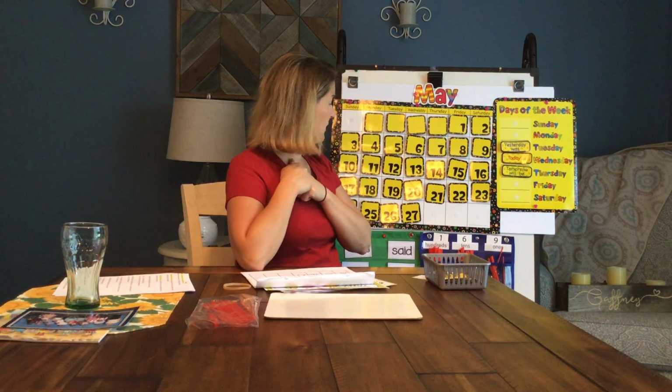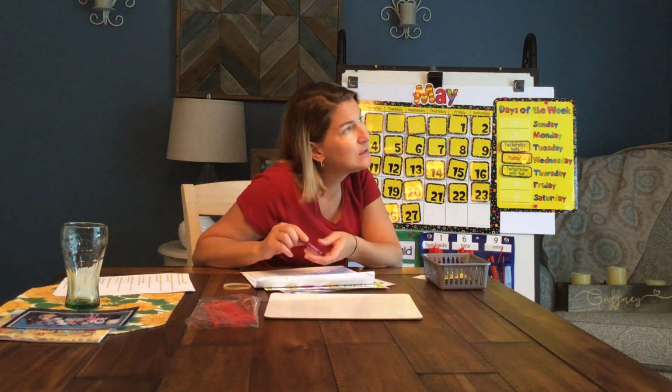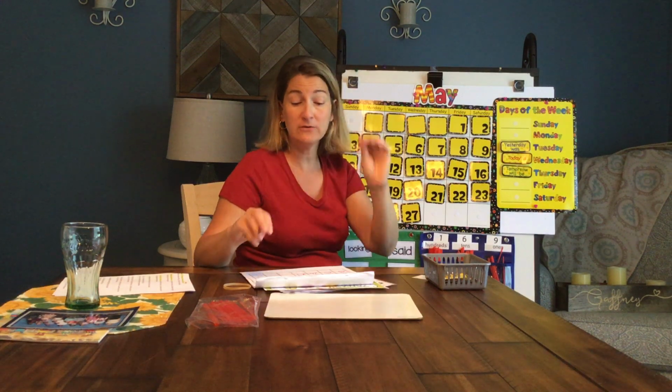Awesome. Good. So our calendar is looking good. Go ahead and take a peek outside of your window or your door. Flip over to your weather graph and see what the weather is like today. Do you see clouds? Do you see rain? Is it a nice sunny day? See what you see and color in one rectangle on your weather graph to match the weather you see outside.